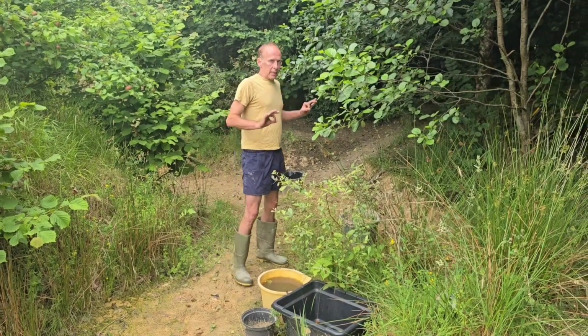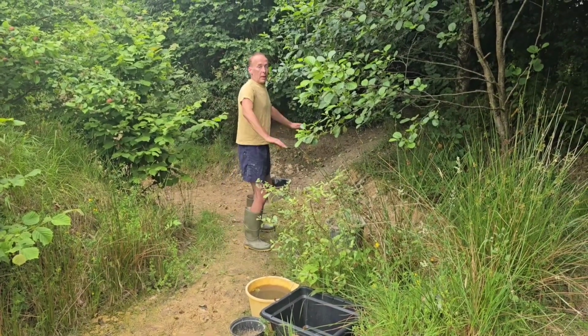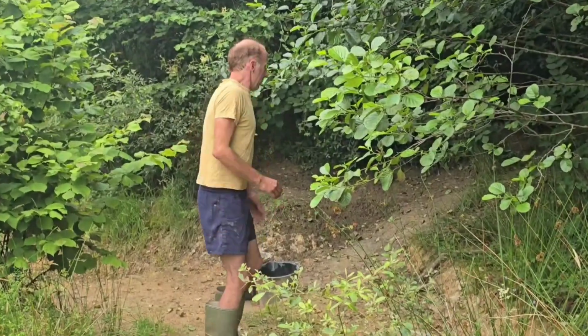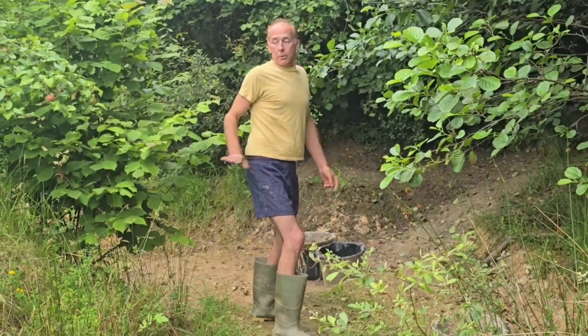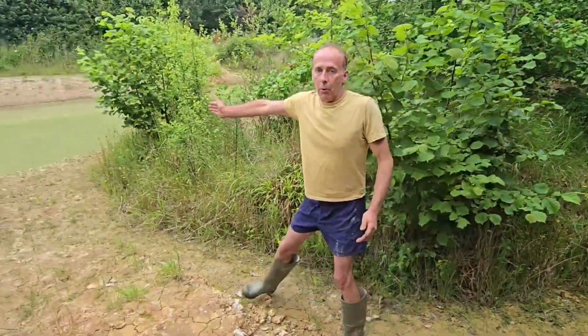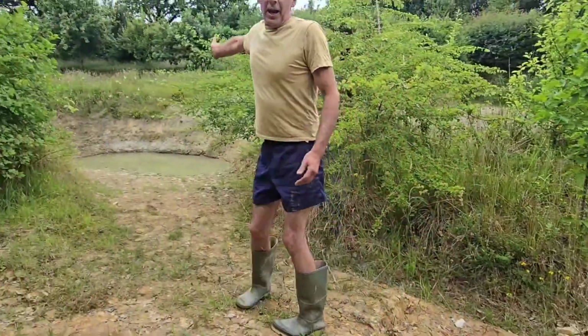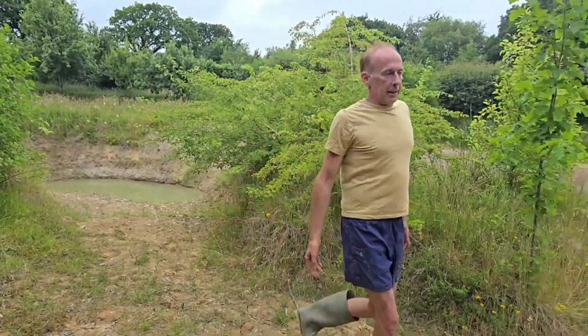Today I want to extend a little section of path along. This is a pond channel here, which comes out of the pond round this island and then back into the pond over there, and also over there. And this is all just being gradually cut down.